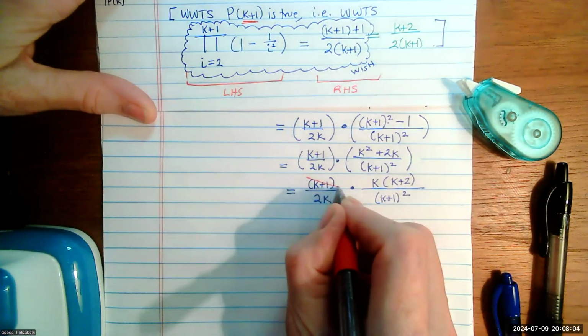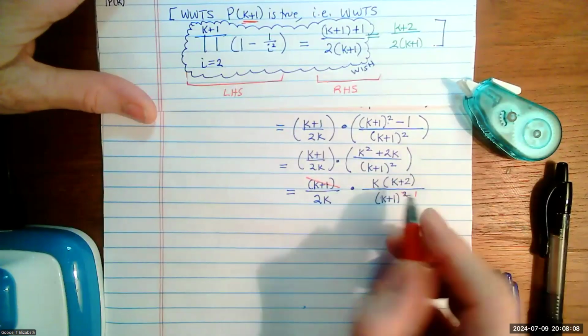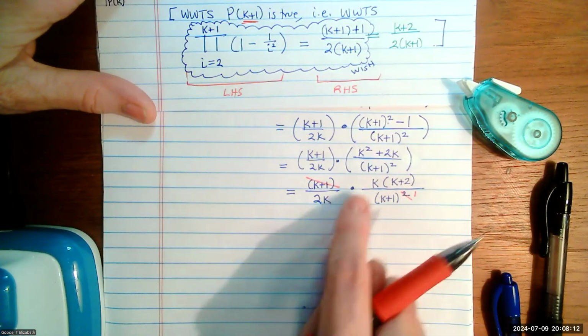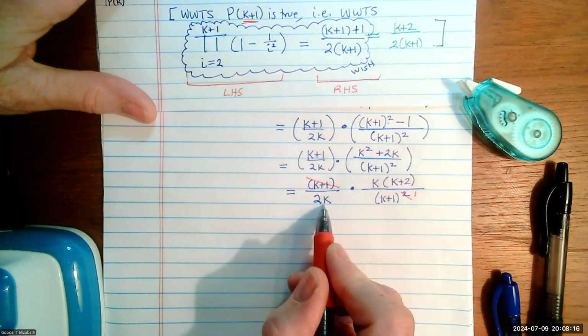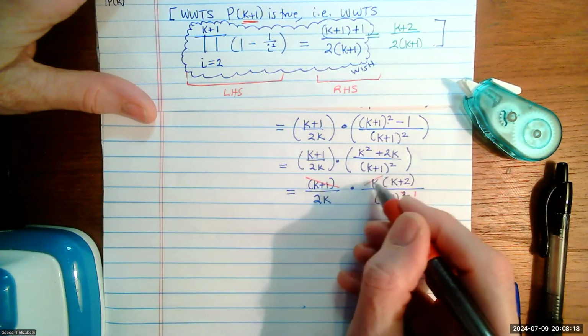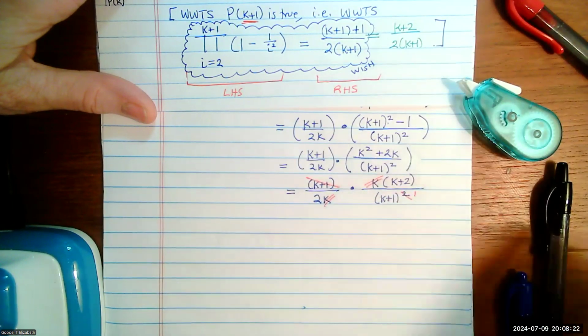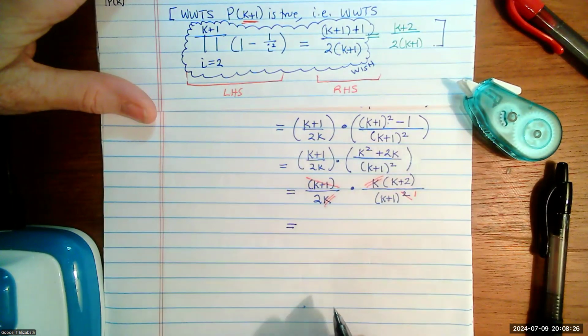So we can cancel one of these k plus 1s with this k plus 1, leaving just one of these k plus 1s behind. Also, we have a k up top as a factor and a k downstairs as a factor. So we can cancel those. Because you see, these are all just now being multiplied together. This is fraction multiplication. Multiply the tops together, multiply the bottoms together.